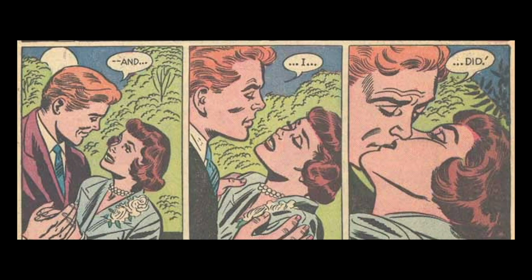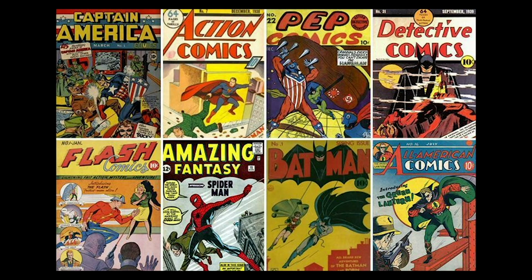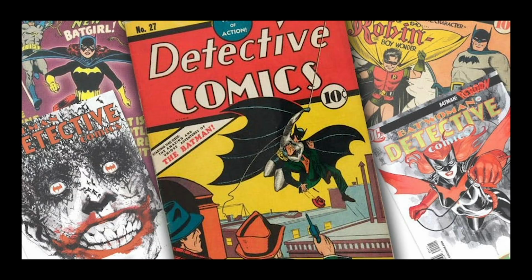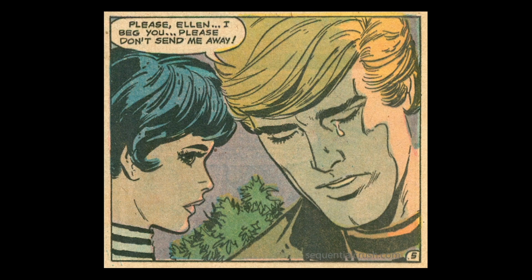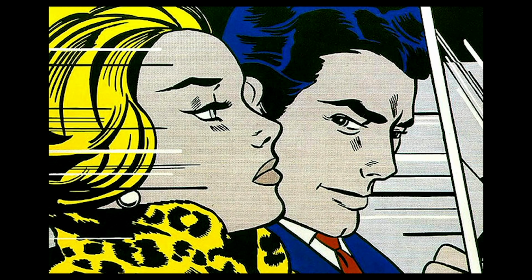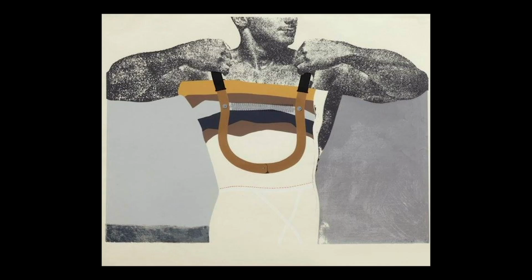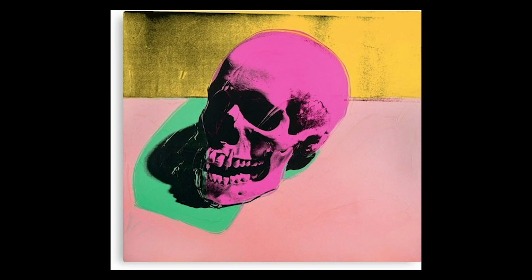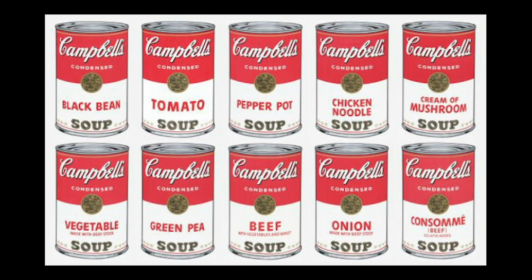Comic books in pop art in the 1950s and 1960s. Pop art, probably one of the most famous art movements of the 20th century, with the work of Lichtenstein and, of course, Andy Warhol, that you can see here, some serigraphy that he's doing, a lot of prints, and a lot of interesting artwork from Andy Warhol and other pop artists.